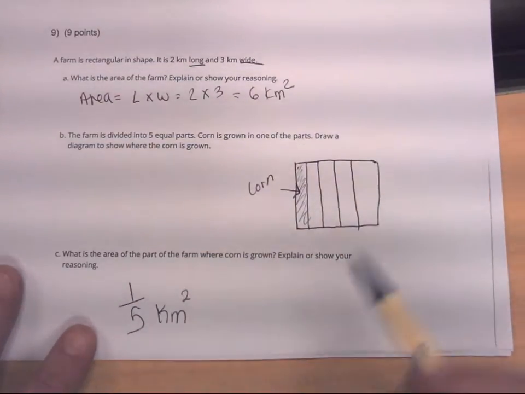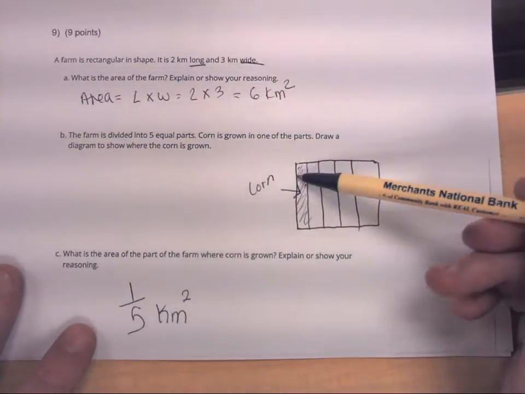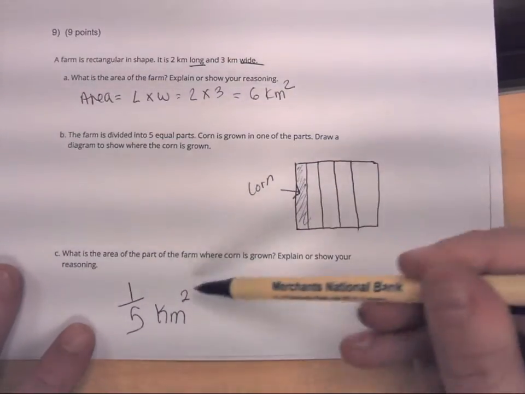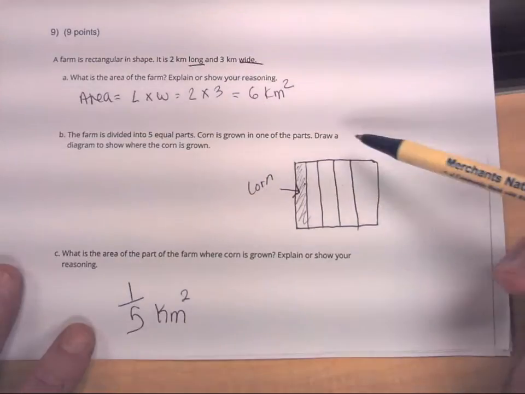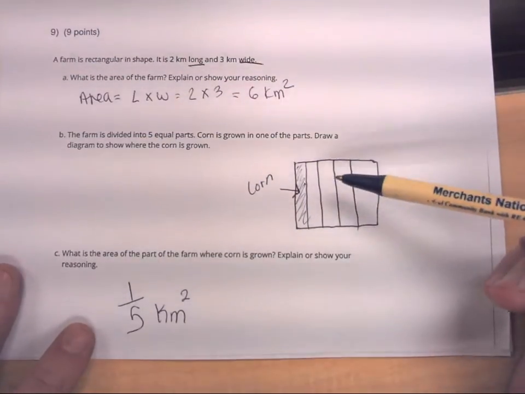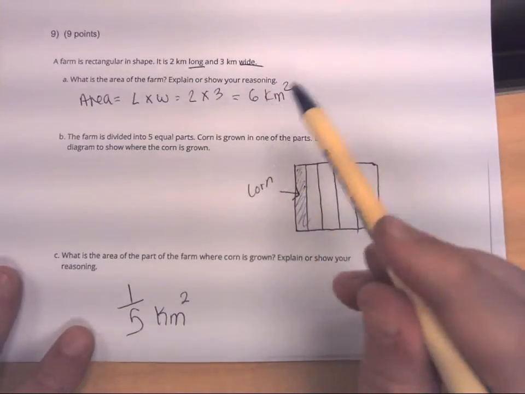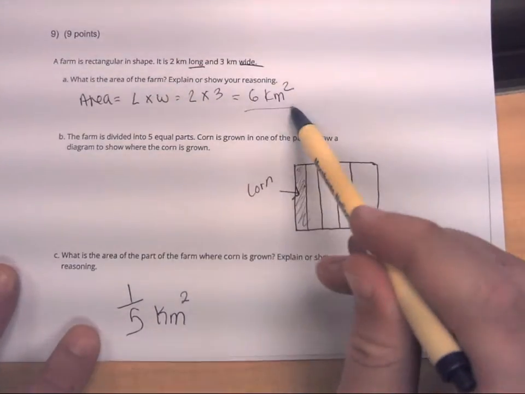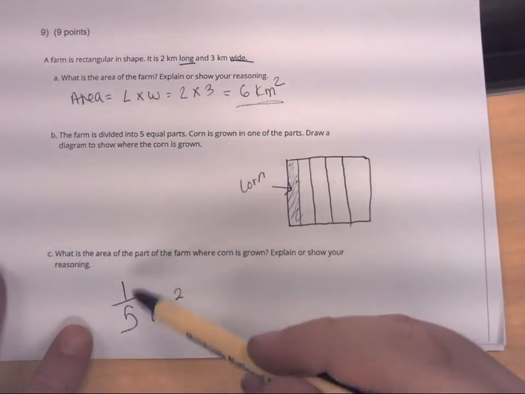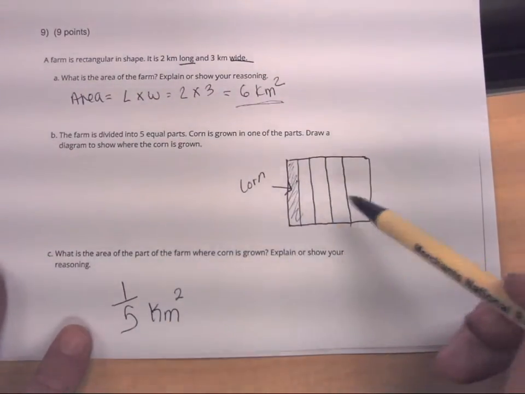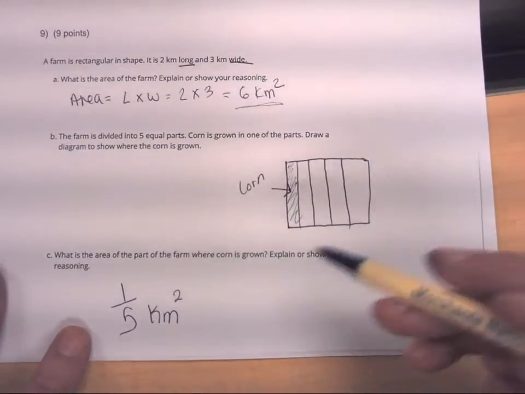Well, the problem with that is, if each of these 5 sections has an area of 1/5 kilometers squared, that would mean the farm has a total area of 5/5 kilometers, or 1 kilometer. But that's not what we figured out here. We know the area of the farm is 6 kilometers squared. So 1/5 multiplied by 5 doesn't give us 6, it gives us 5. So this is not correct.